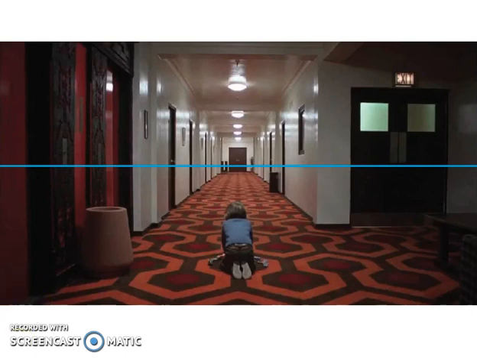So next we're going to identify our vanishing point. So our vanishing point for this particular image falls about in the center of the composition, right below the door handles at the end of the hallway. So the vanishing point is where we're looking as the viewer.